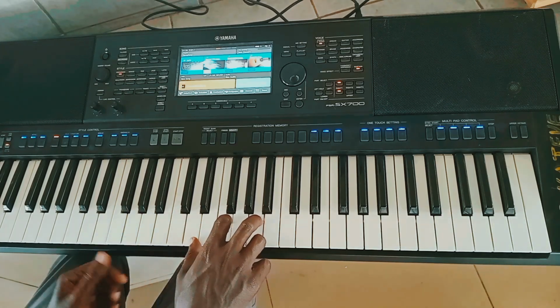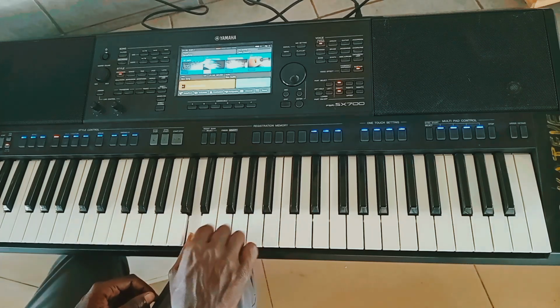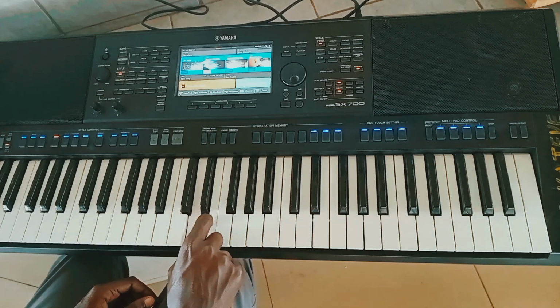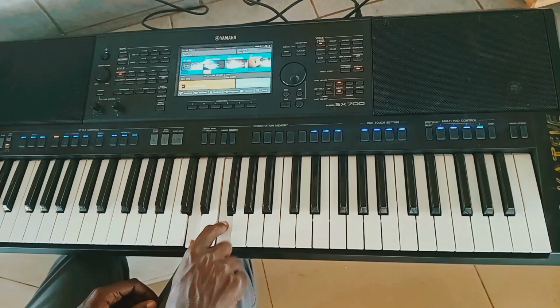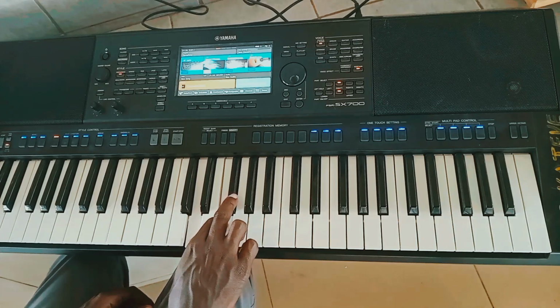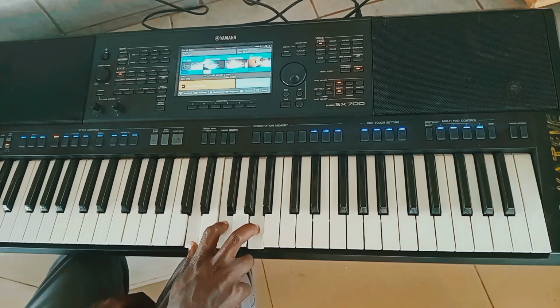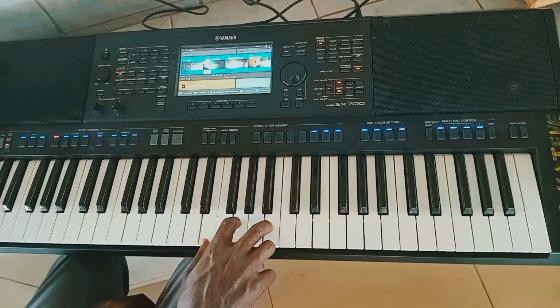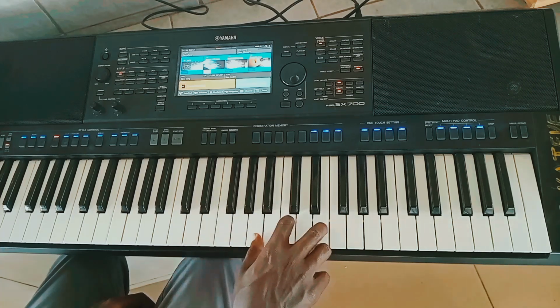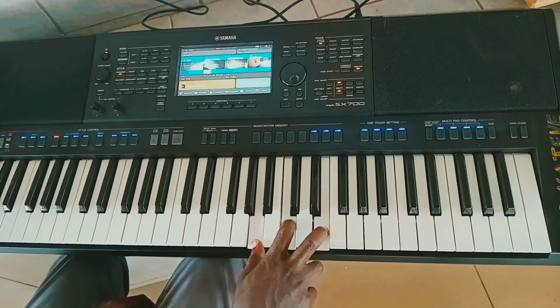So I told you how to form a minor chord. You need to hold on that note, first note. You skip 2, 1, 2. You put your finger and you skip 3, 1, 2, 3. Those are the minors in the key of C.